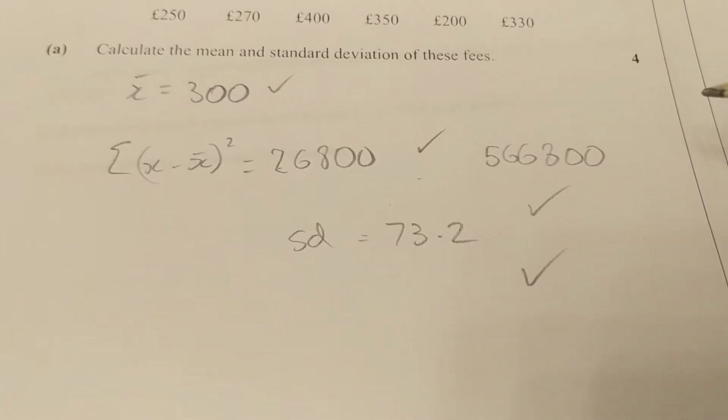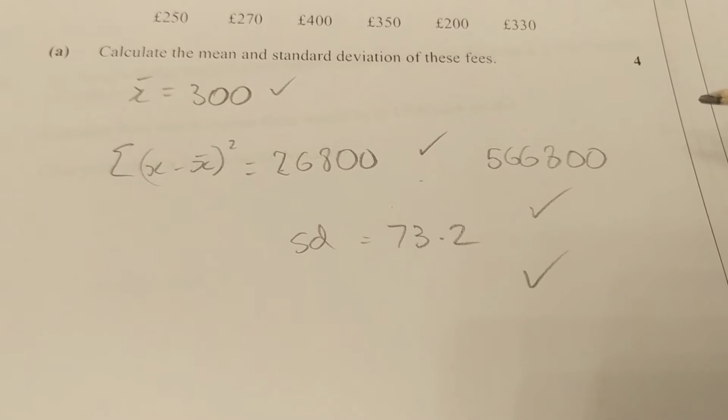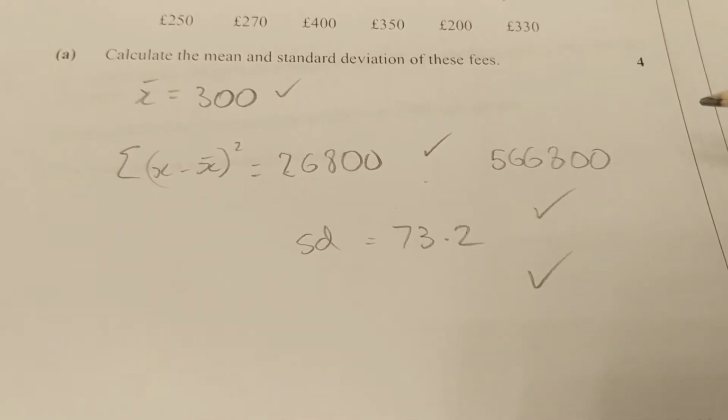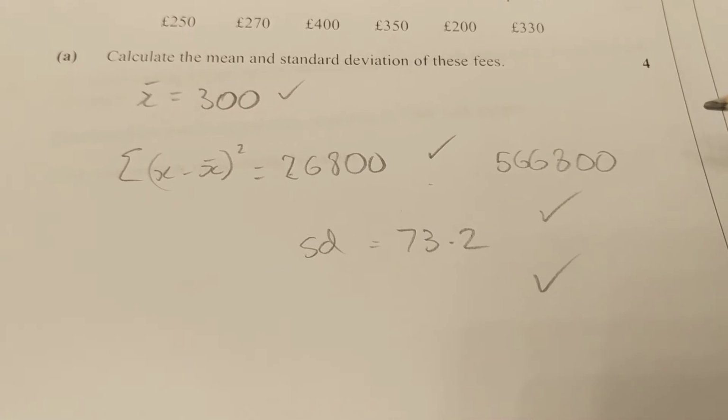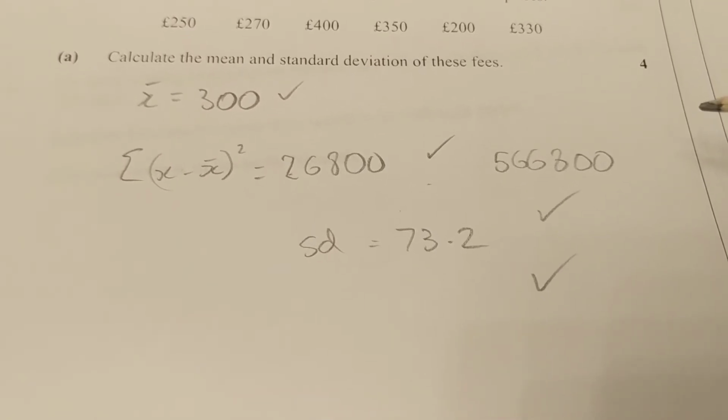Marking all of those questions, there was very, very few people that dropped marks in the calculation of the standard deviation. Alright, if you did and you're a wee bit unsure about it, please just ask again on Teams and we'll go over it.